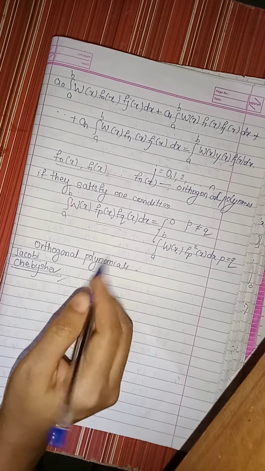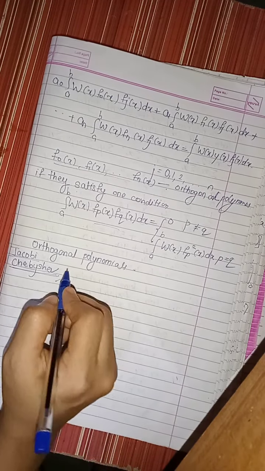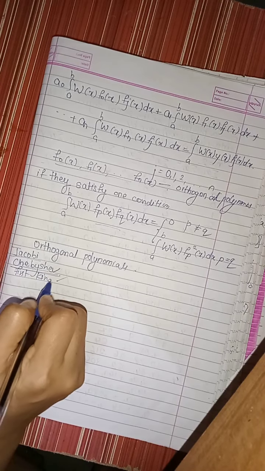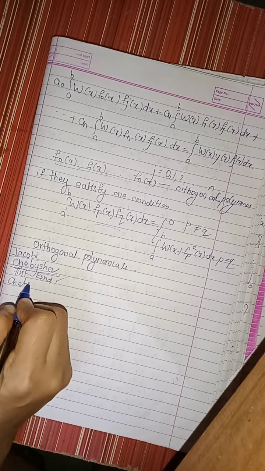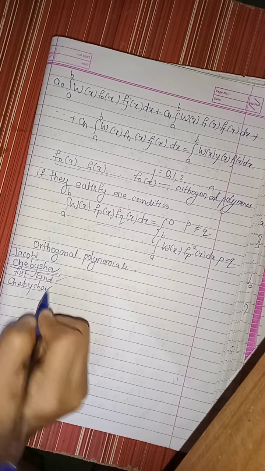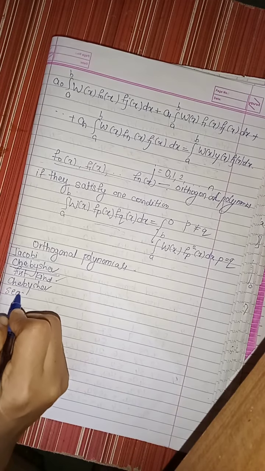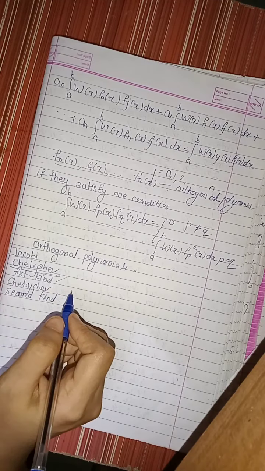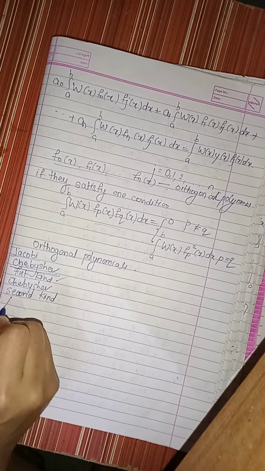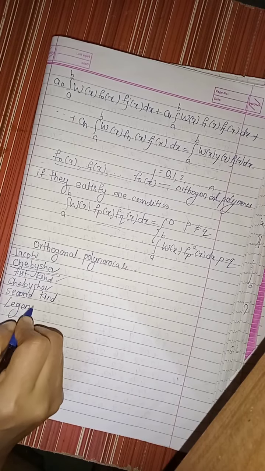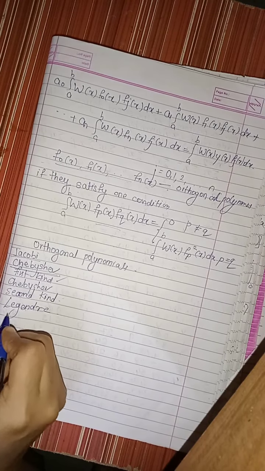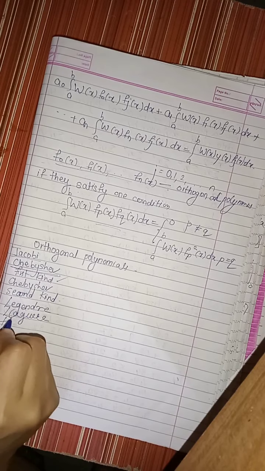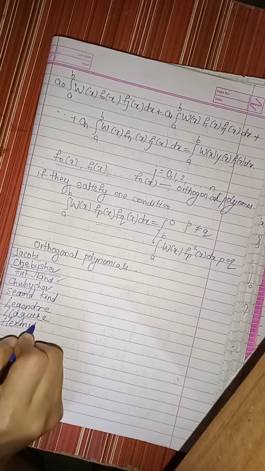We need to focus on this. There are two kinds of Chebyshev polynomial: the first kind and the Chebyshev polynomial of the second kind. Next one is Legendre polynomial, then we have Laguerre, and the last one is Hermite.